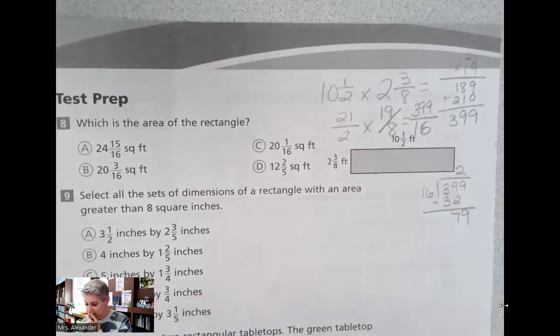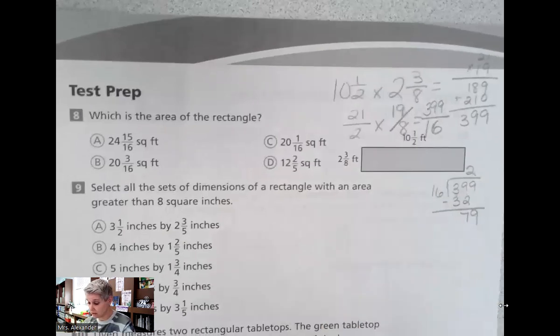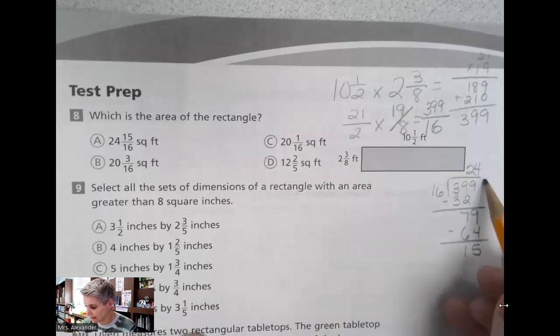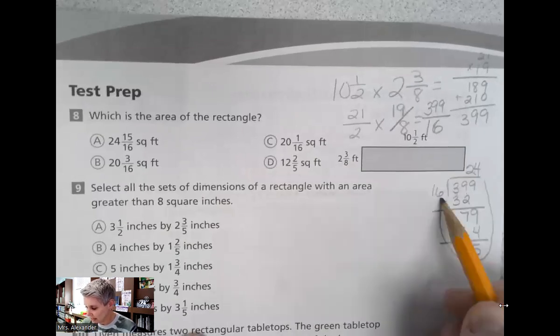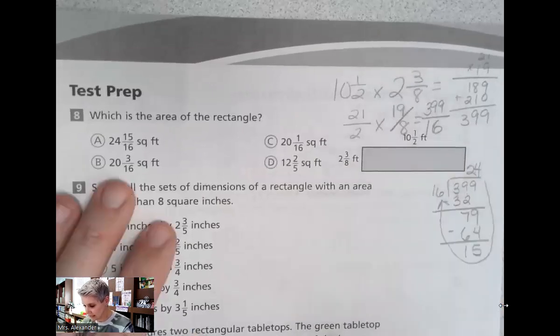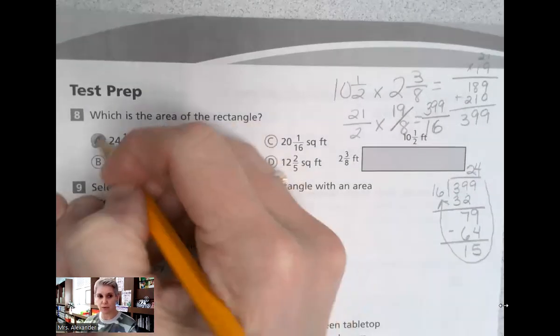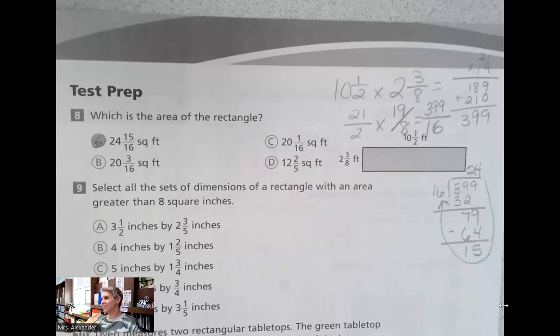It can't be 5, because then that will be 80. So we're going 4, because that's really close. 4 times 6 is 24, and then 6. So that would leave us with 15. Oh, look at that. 24 and 15/16 square feet. That is our letter A. I did it all the right way this time.